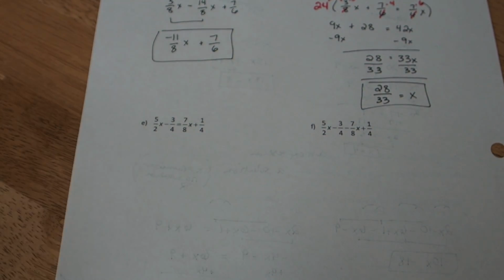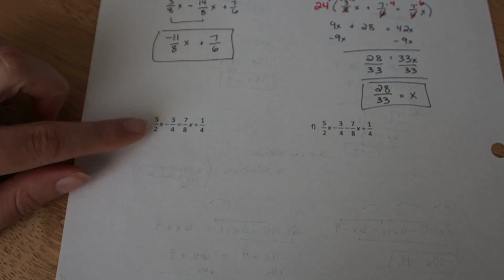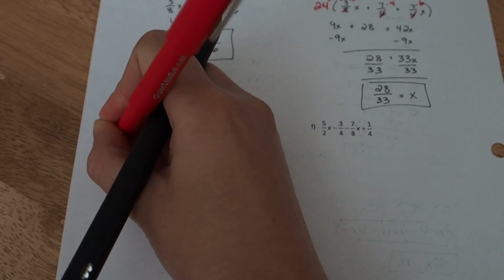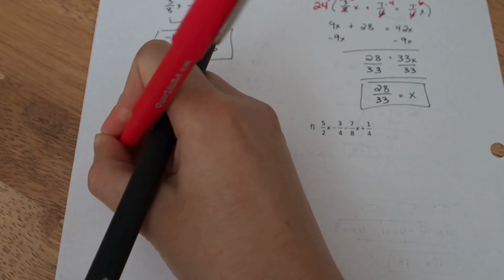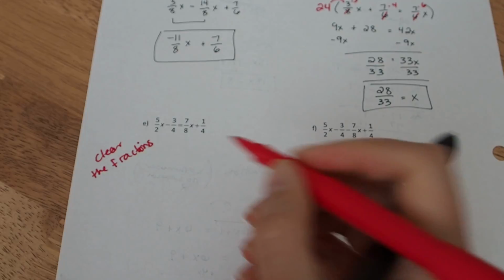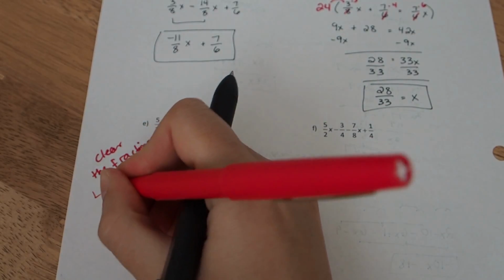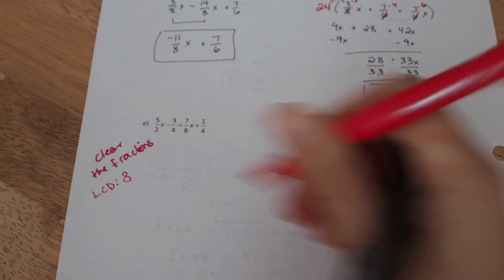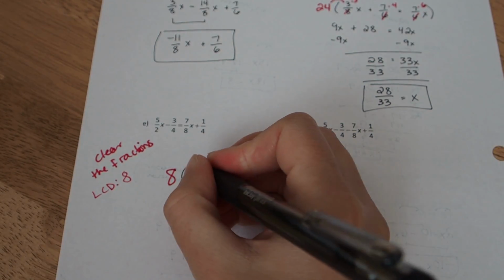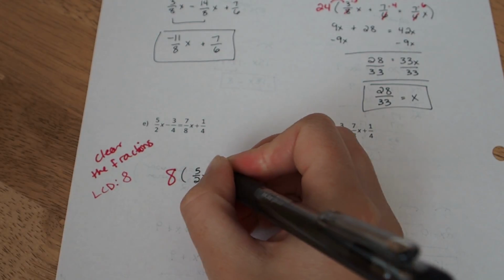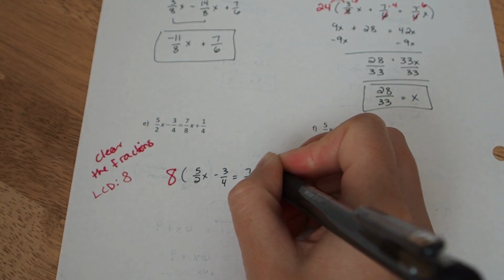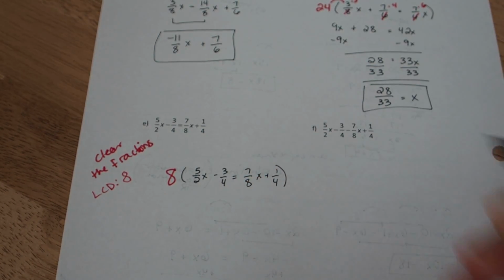All right, let's look at the last two. In part E, this one is an equation, so we're going to clear the fractions again. And we need to find the least common denominator for all of those fractions, so 2, 4, 8, and 4, are going to have a least common denominator of 8. So that means I'm going to take 8 and multiply everything by it. So my 5/2 x minus 3/4 equals 7/8 x plus 1/4 is all getting multiplied by 8.